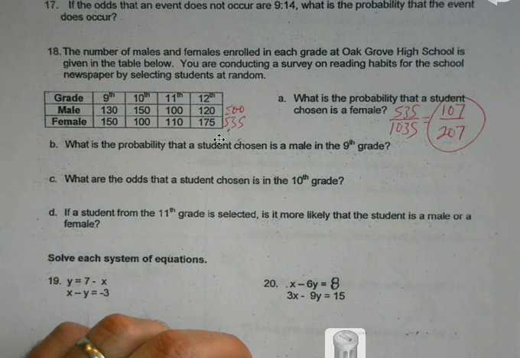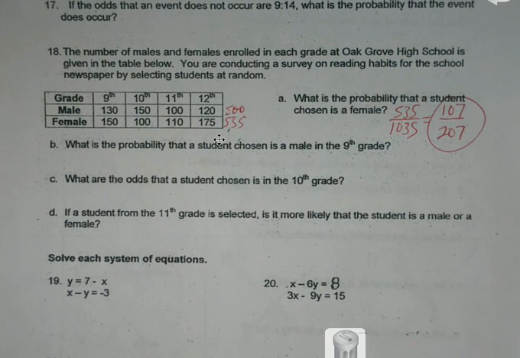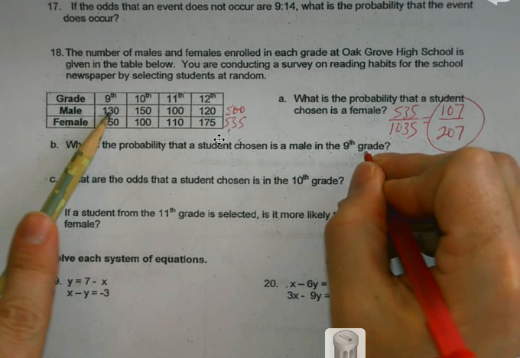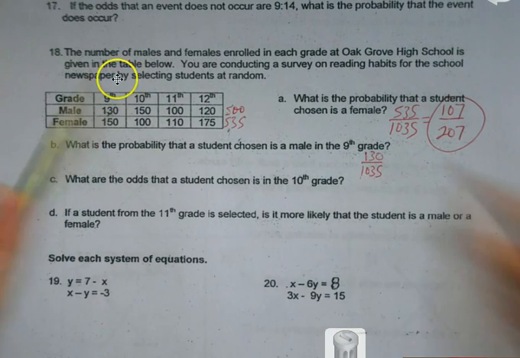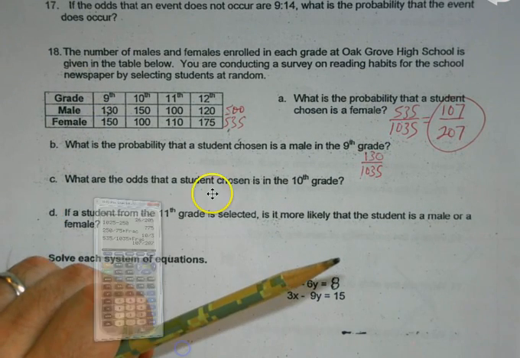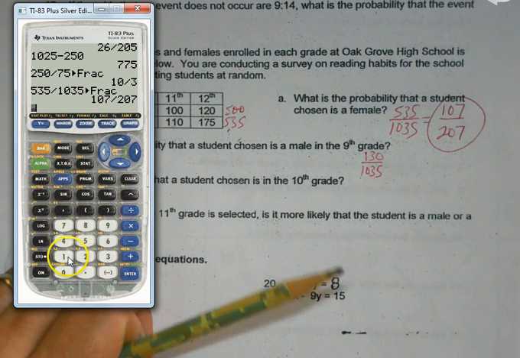What's the probability that a student chosen is a male in the 9th grade? All right, let's see. Male in the 9th grade over the total. Let's see if some of you start looking like geniuses here.